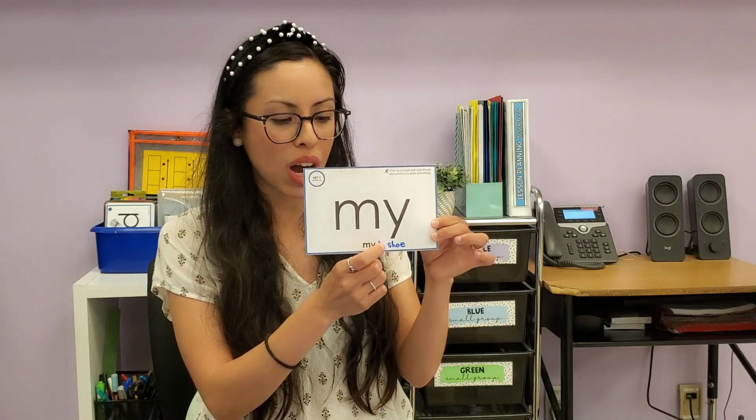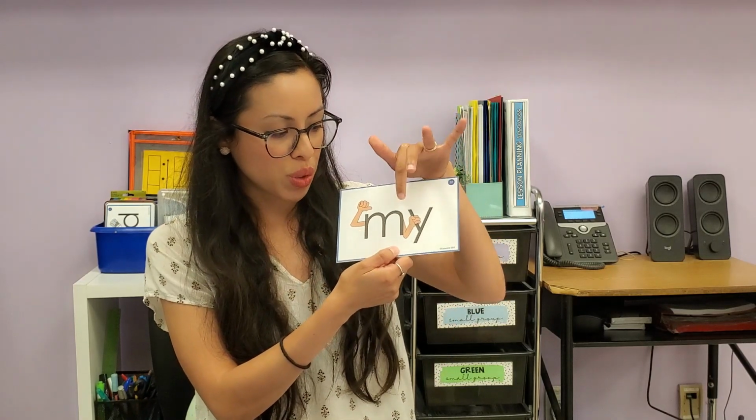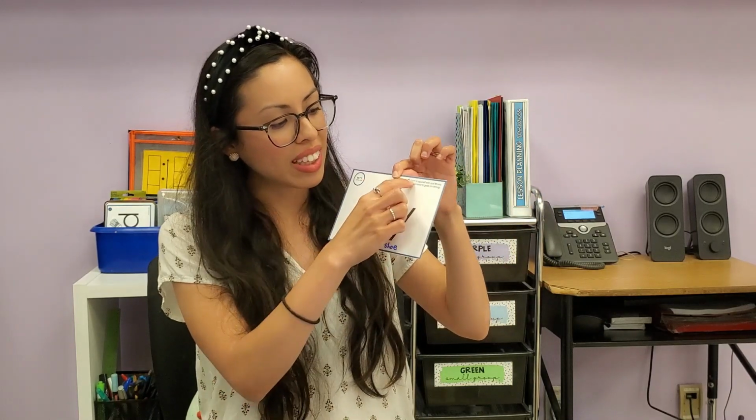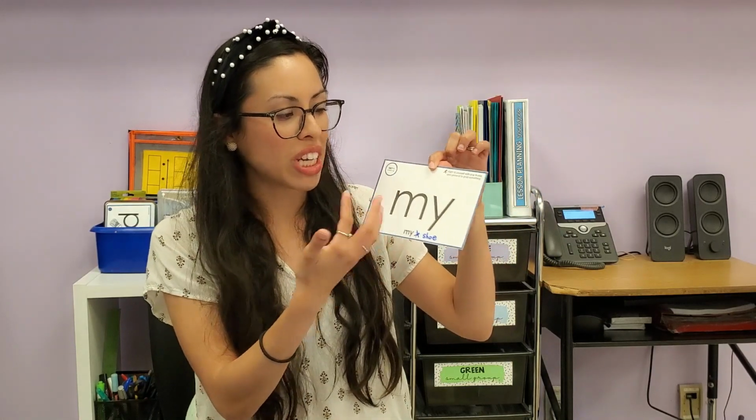So the phrase for this is supposed to be my why. And so for the visual cue, you see that it's holding on to the why. But I really liked that it said that you're pretending to grab something. So because of that, we do my shoe. So we hold our shoe, we say my shoe. So those are just a few examples of what that multisensory approach looks like.